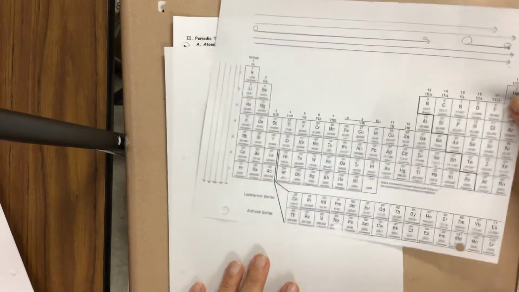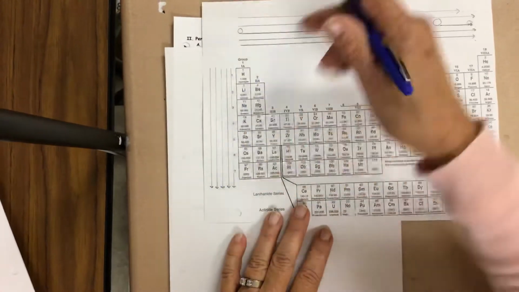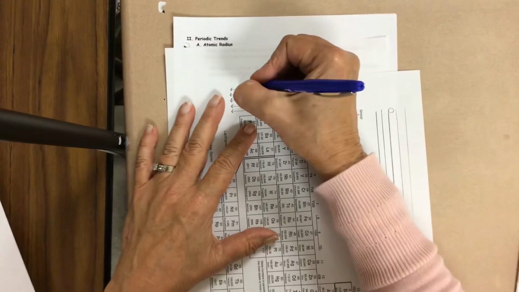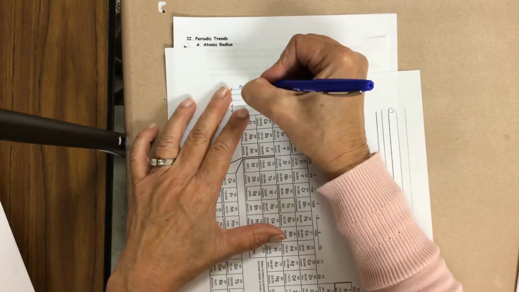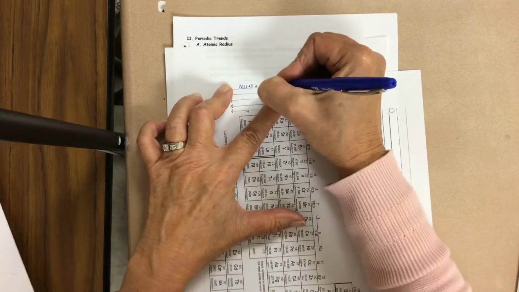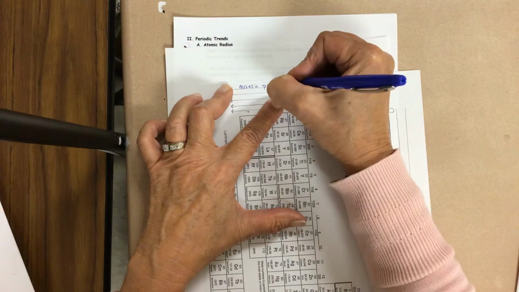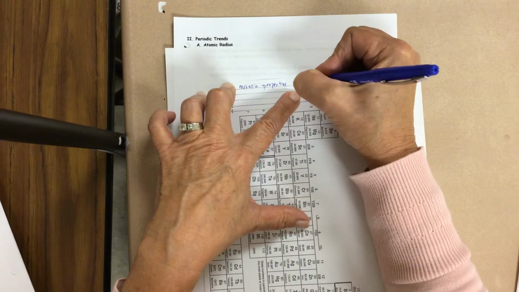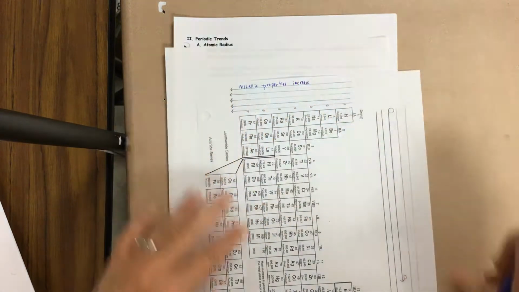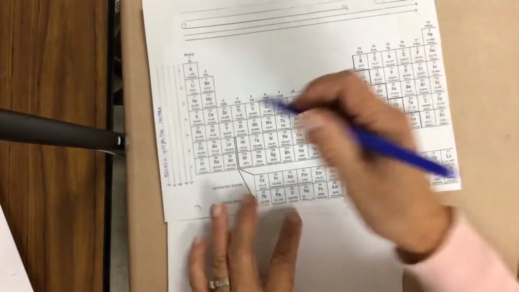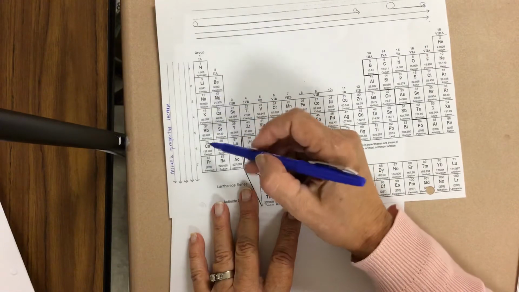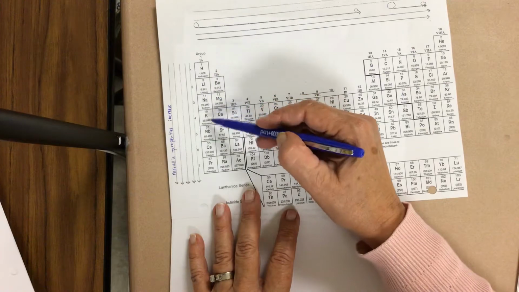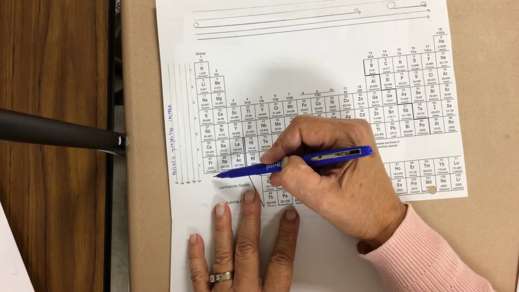So on your periodic table, on the arrow going down, let's go ahead and write that metallic properties increase. So that just simply means that potassium is more metallic than lithium. Francium is the most metallic. Okay, so as you go down this family, the electrons are easier and easier to remove.